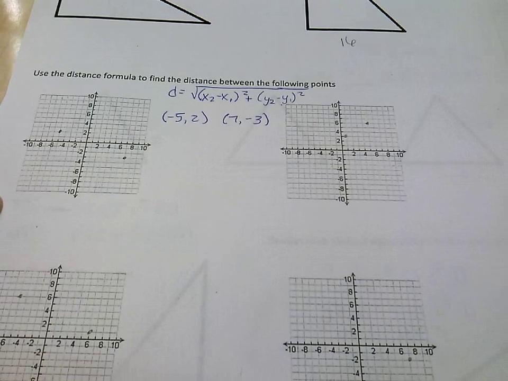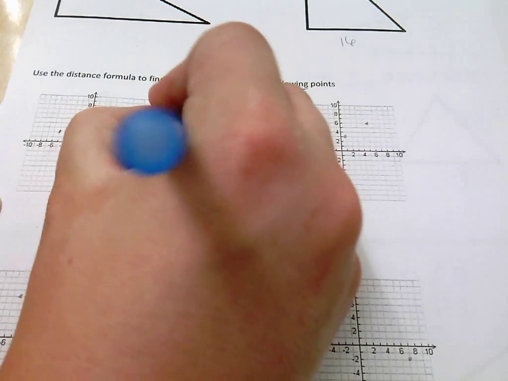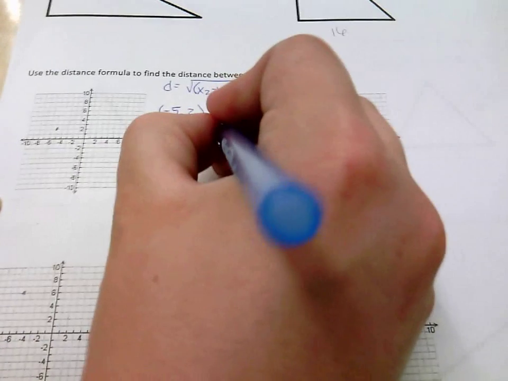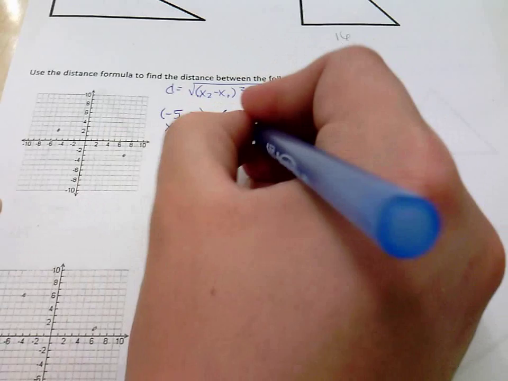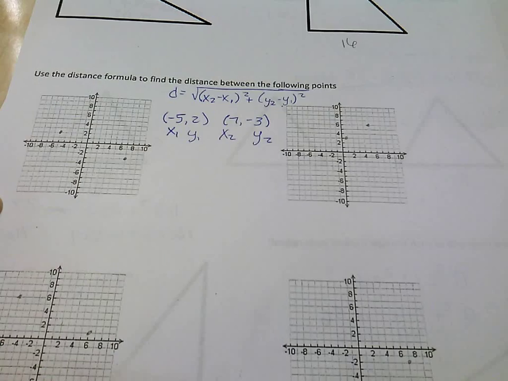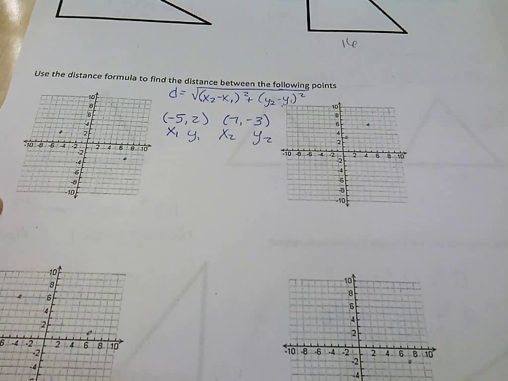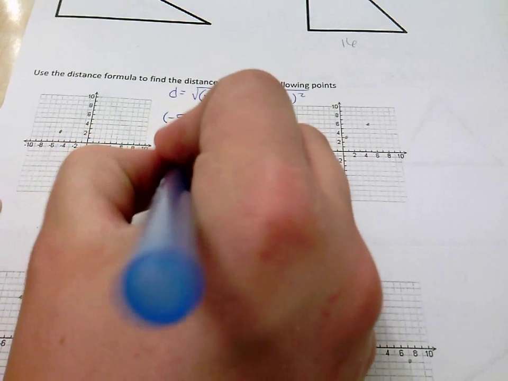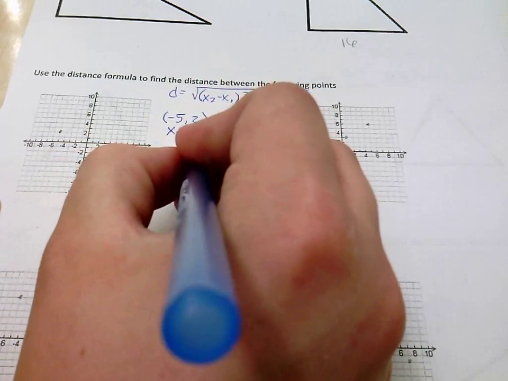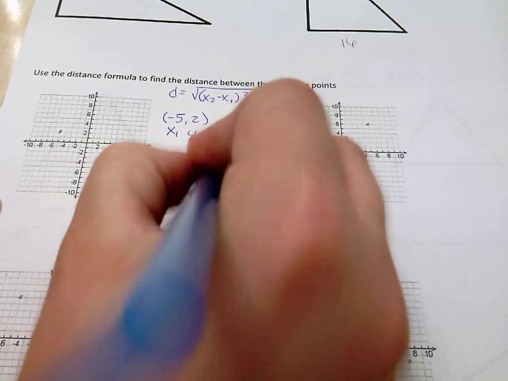Okay? So I know the negative 5 is my first x. I know the 7 is my second x. I know the 2 is my first y. And I know the negative 3 is my second y. So this is the order we're going to put it in. It says x2 minus x1. So x2 is 7 minus x1, which is negative 5.